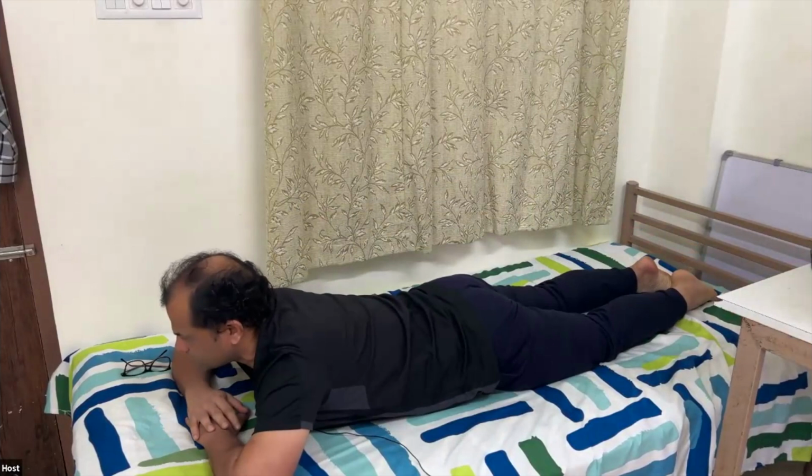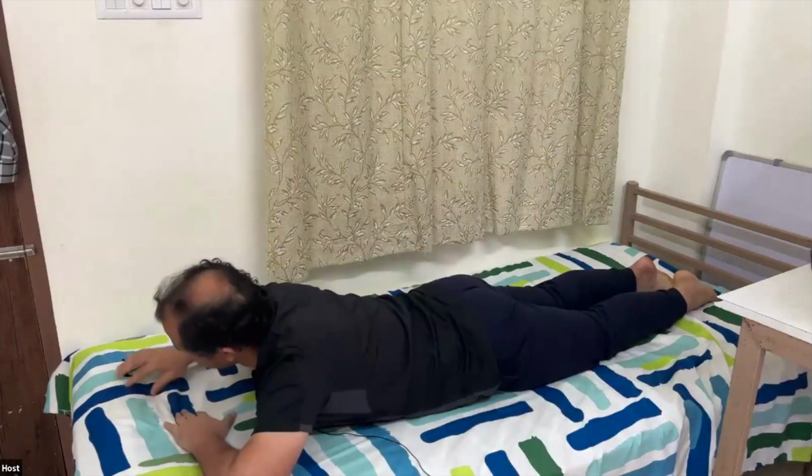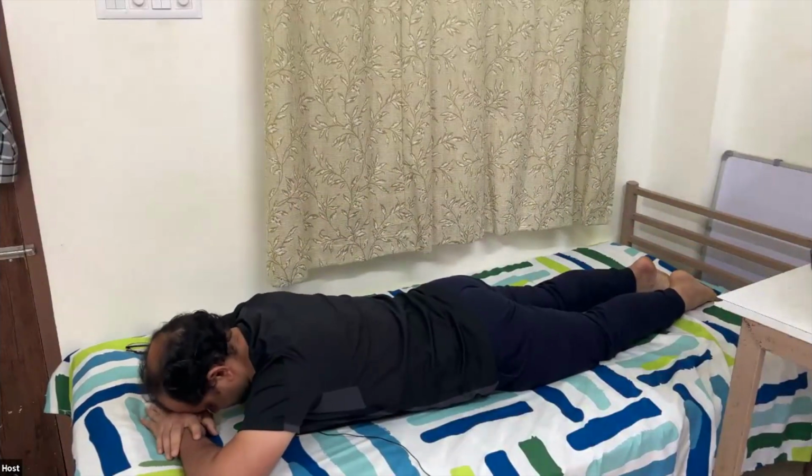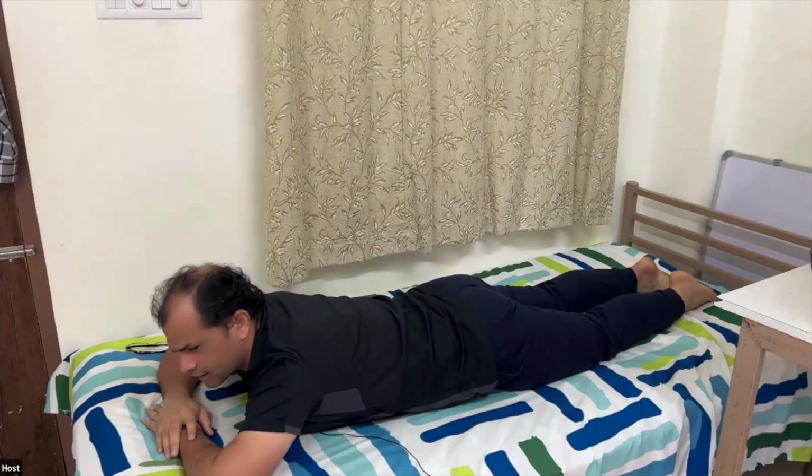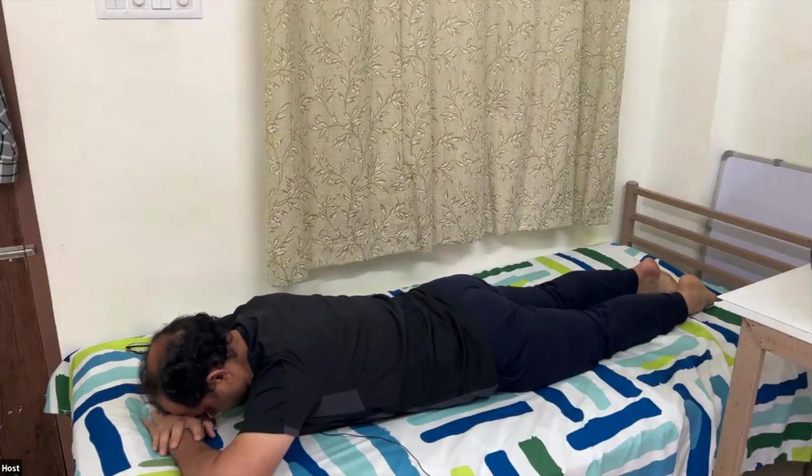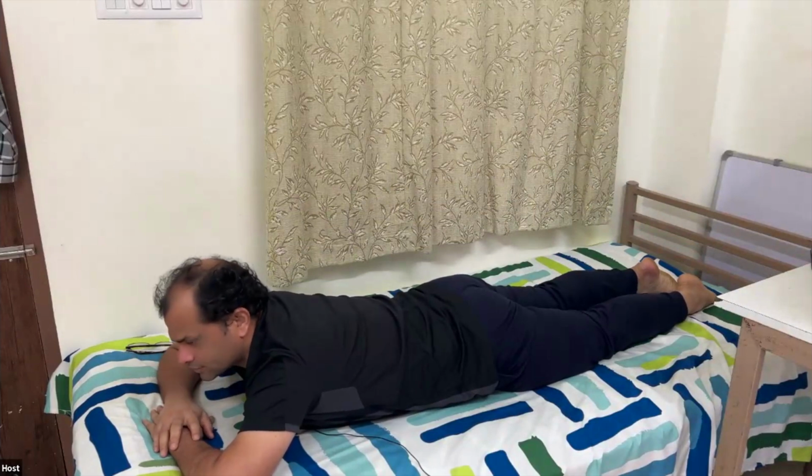So extension movement, just lifting the leg up one by one. So let's start from right leg first.